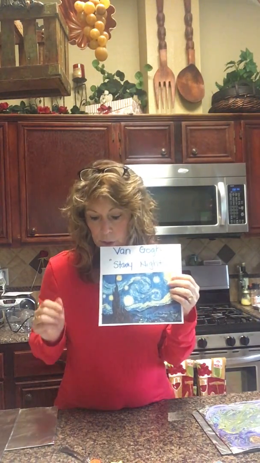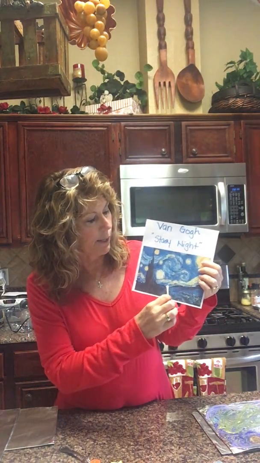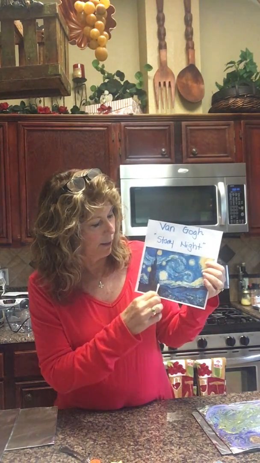Now the second way to do it, for maybe the older children, would be to get your Starry Night picture that you printed out and start noticing all the different things in this picture. If you want to make a Starry Night idea, get some ideas and make your own Starry Night by using these ideas.